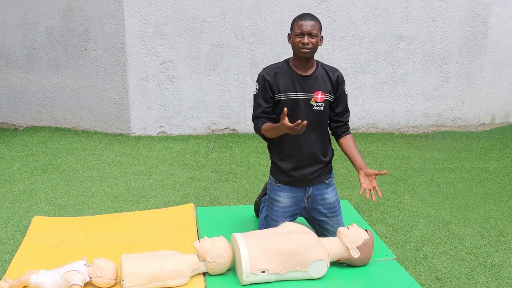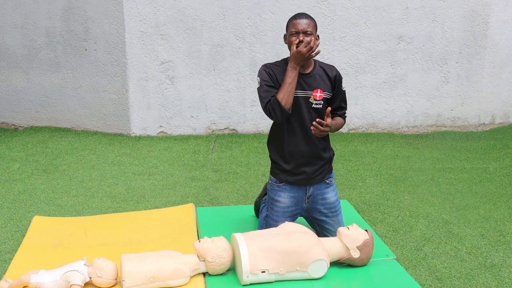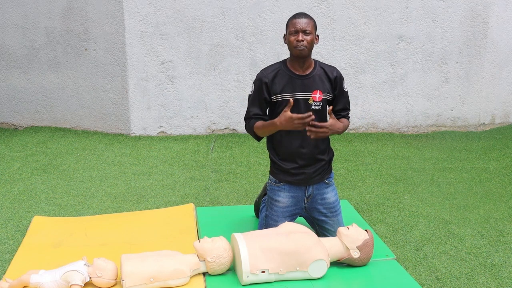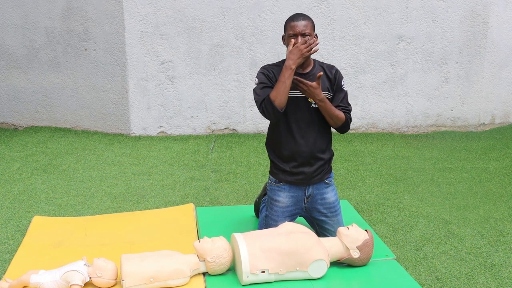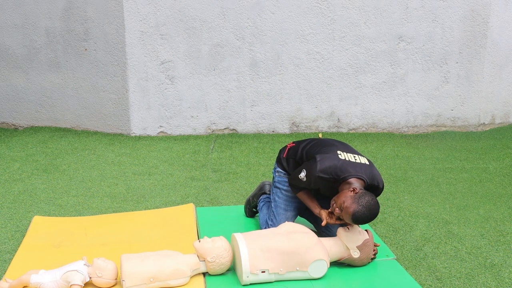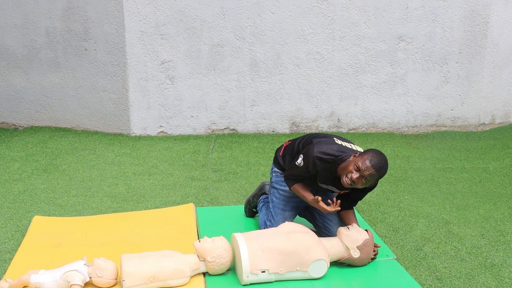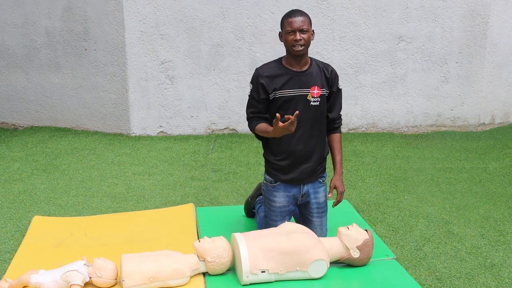Why are you doing that? There are some casualties when you pour in air that way, they want to sneeze or react. But if you are holding your nose constant, you don't have the energy to do that. So the best way to do it, when you introduce air, you release immediately, introduce again, release, and then you check for chest rise, listen for any wheezing noise, and feel for breath. That's the LLF method of doing that. If there's no response, you have to repeat the sequence.